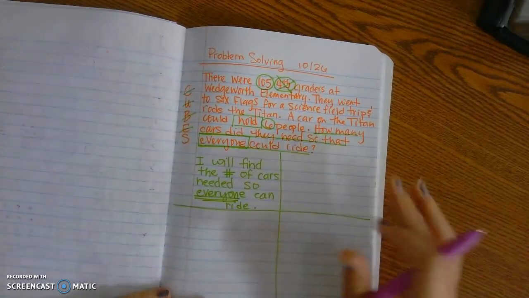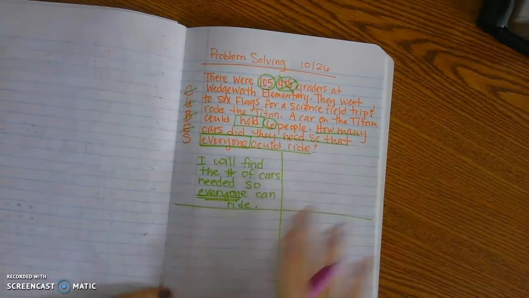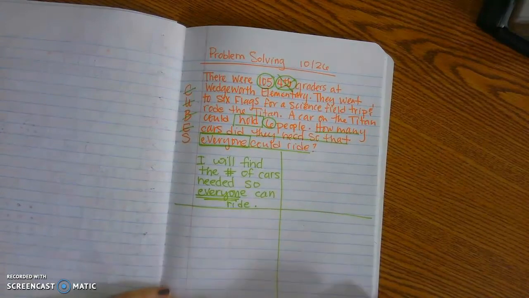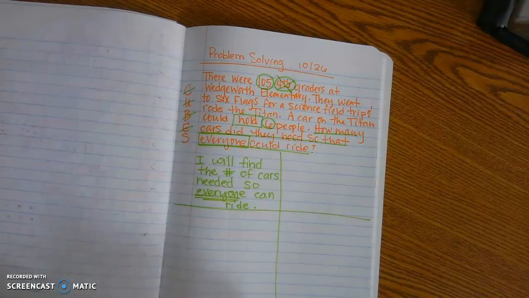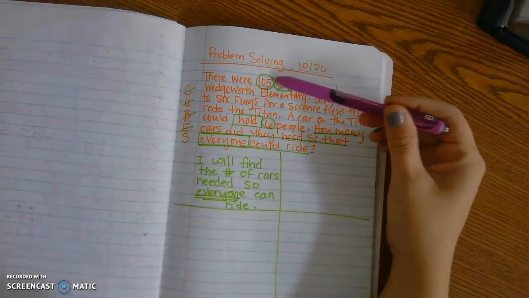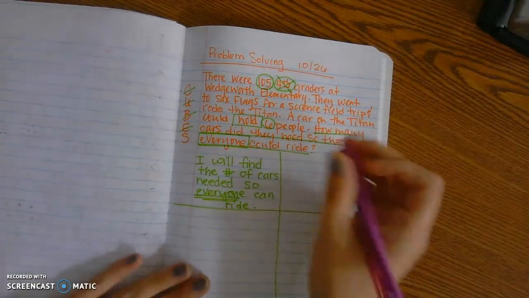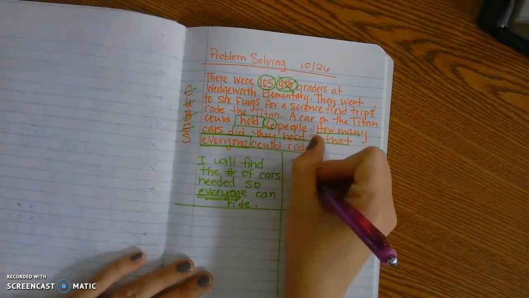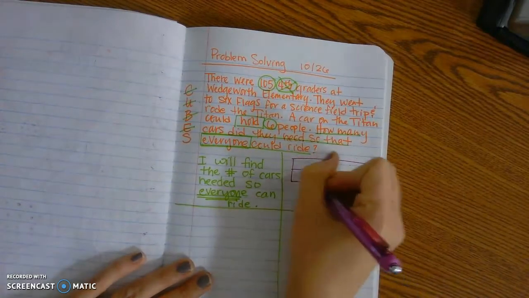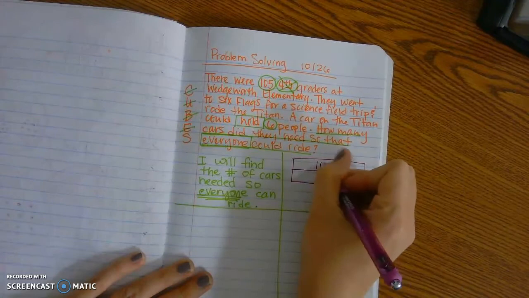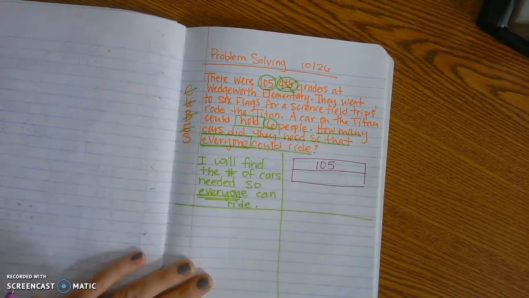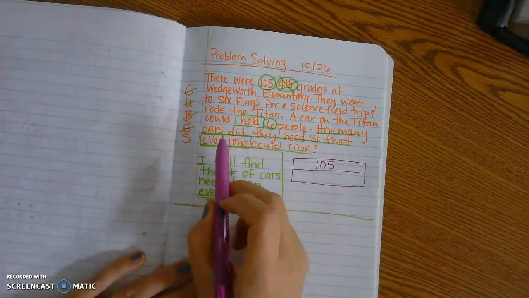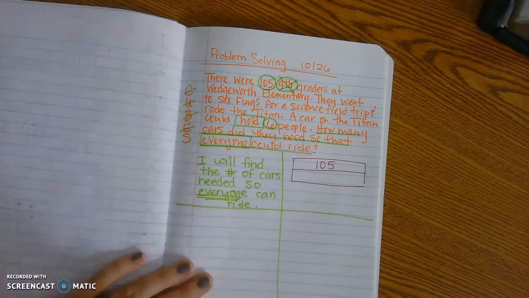Alright guys, we are ready to come up with our plan, solve it, and then explain why we worked it that way, okay? So in our plan, it says there are 105 fourth graders. So that is our total number that goes into our strip diagram. So 105, like that.